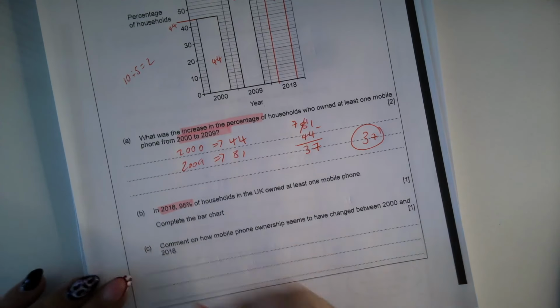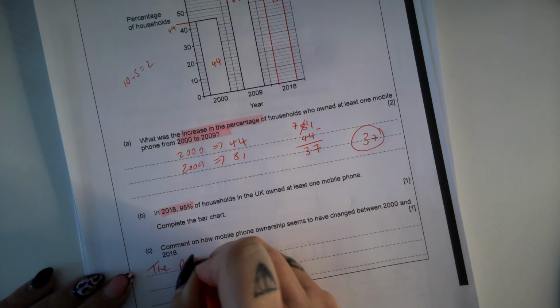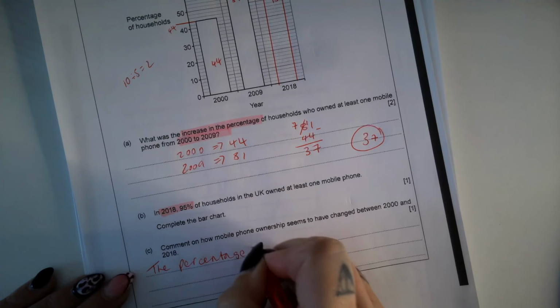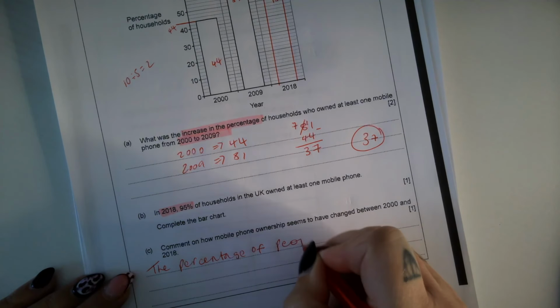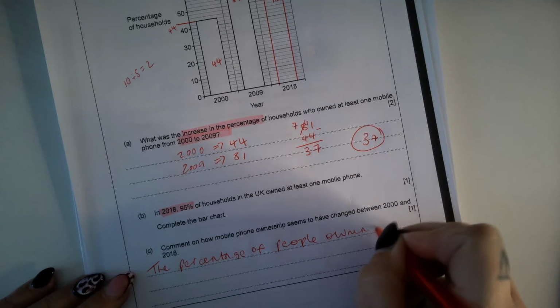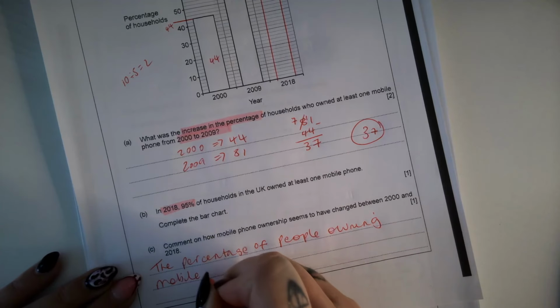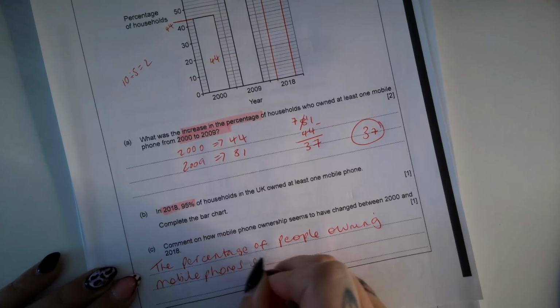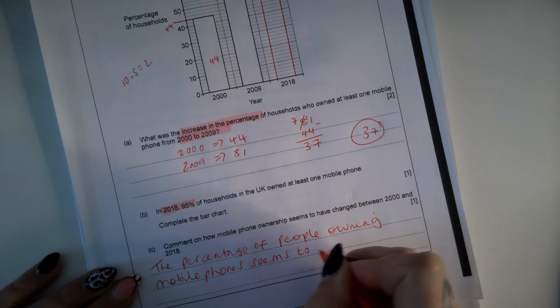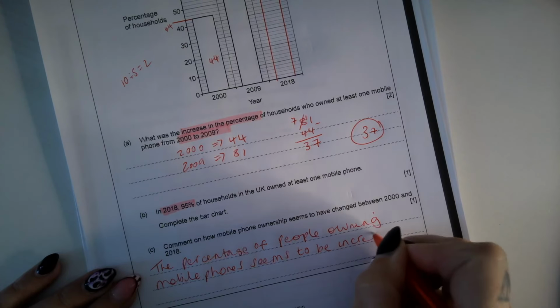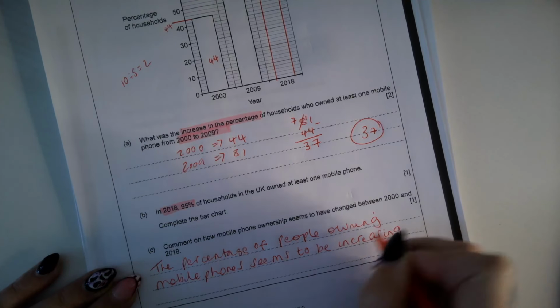So let's go with the percentage of people owning mobile phones seems to be increasing because it's gone up every year.